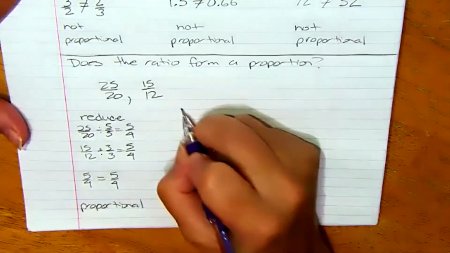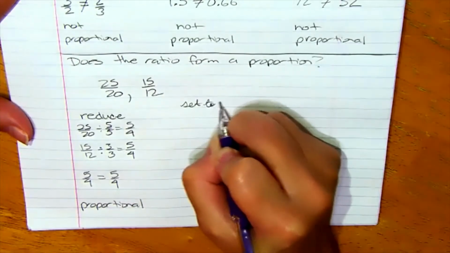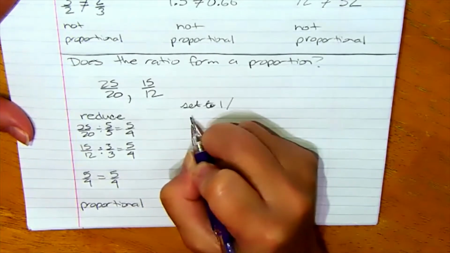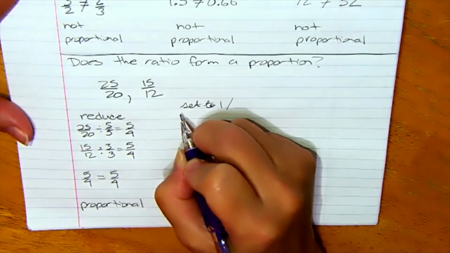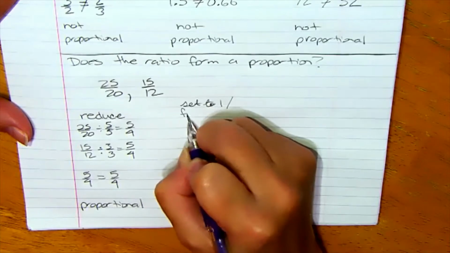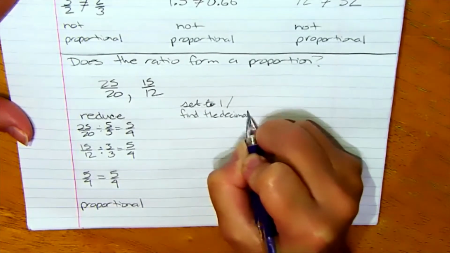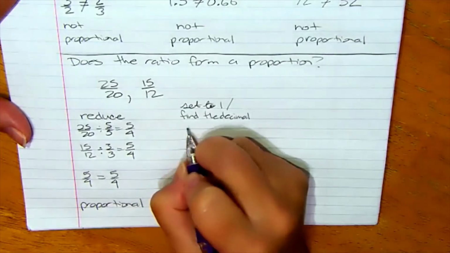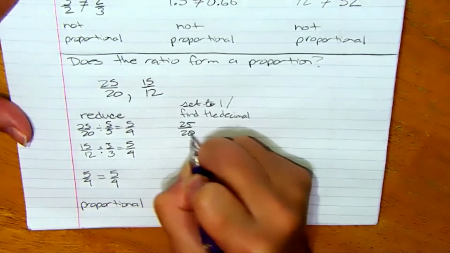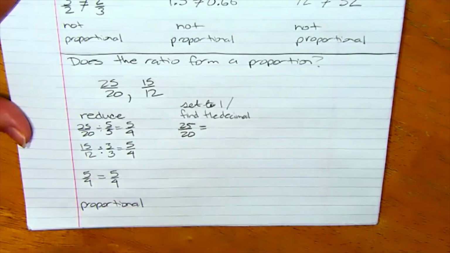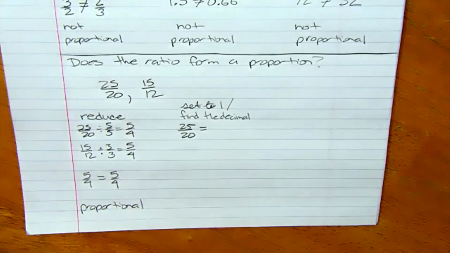So here we can set to 1 or turn it into a decimal. Find the decimal. So 25 divided by 20. Can you use a calculator for this?